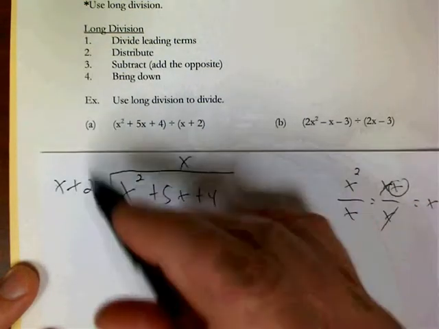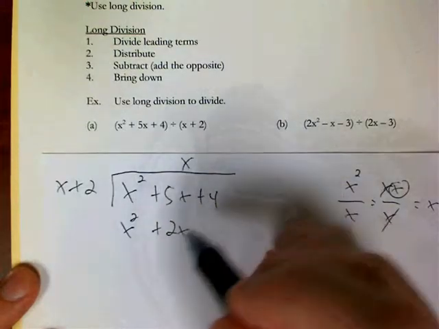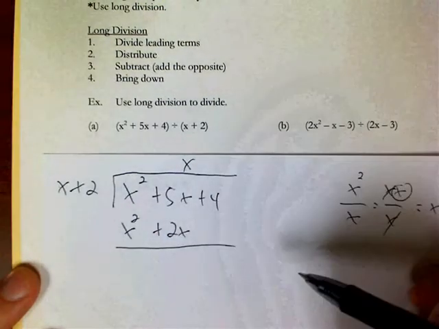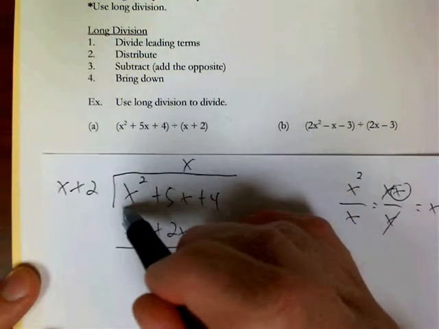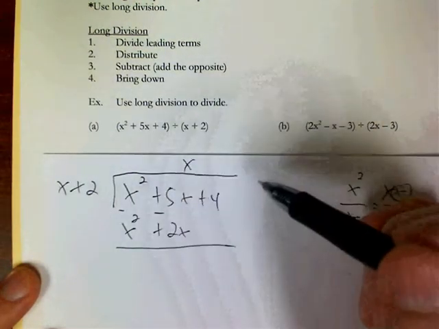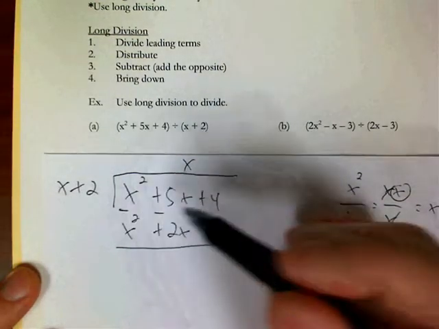So x times x is x squared. x times plus 2 is plus 2x. And now we're going to subtract. I highly recommend putting minus signs in there. And if you need to change it to add the opposite, that's fine. But I strongly recommend putting both minus signs in.